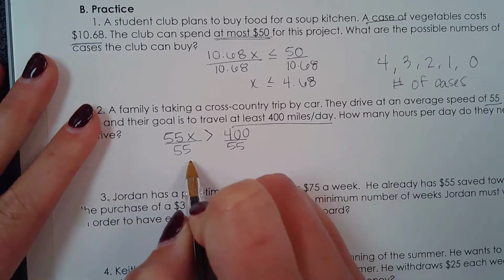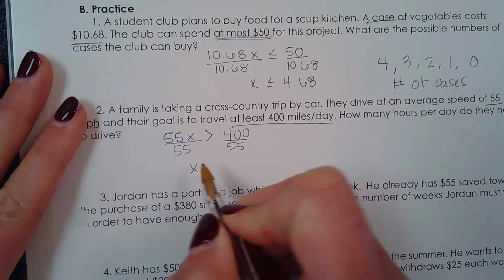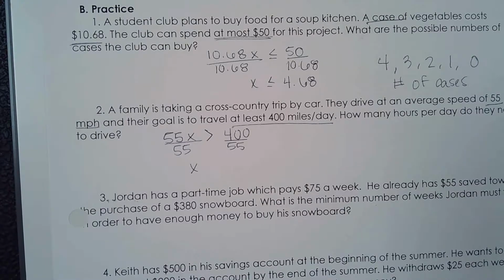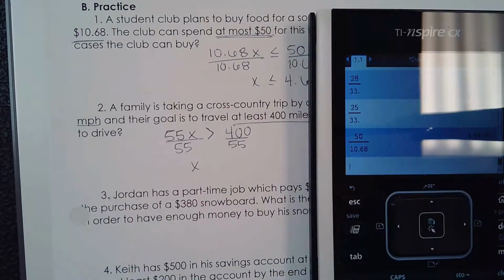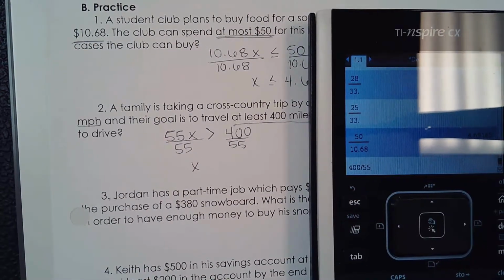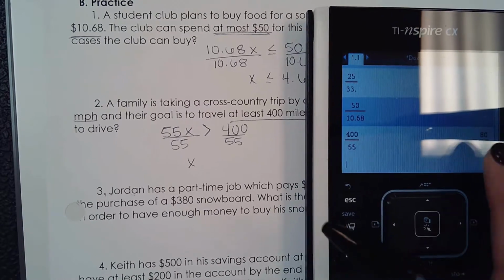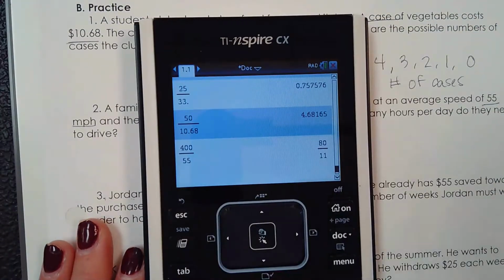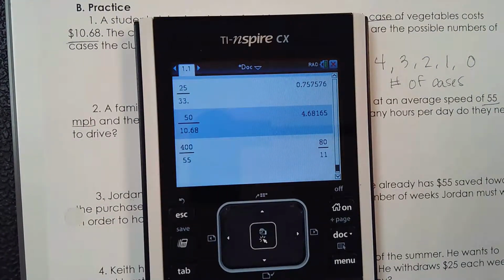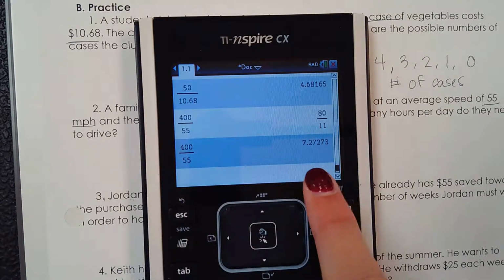Is it okay if we get a fraction this time or a decimal? Somebody said yes. Okay, so I'm going to show you how to fix that in your calculator. So if we have 400 divided by 55, you hit enter and you get this, yes? Can y'all see that? Is that better? Do we know how to make this a decimal? Control enter. That'll make it a decimal for you.